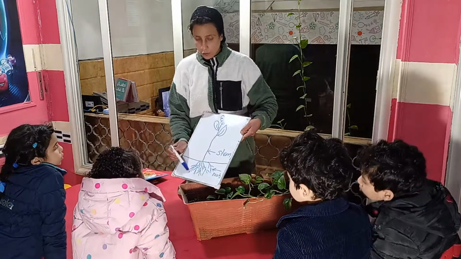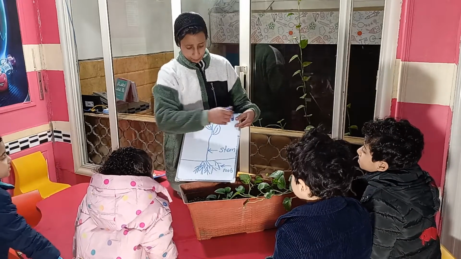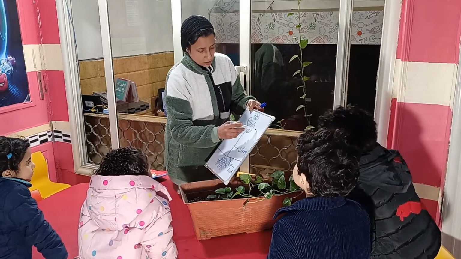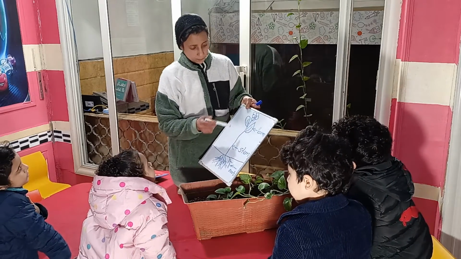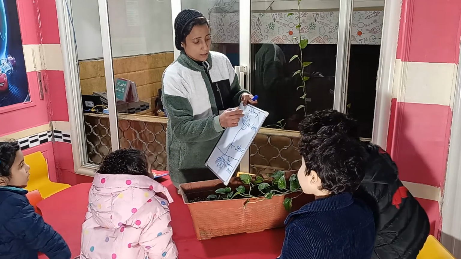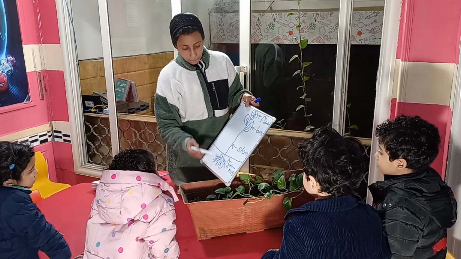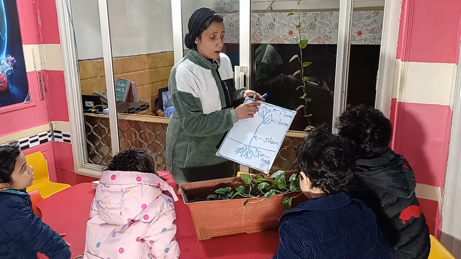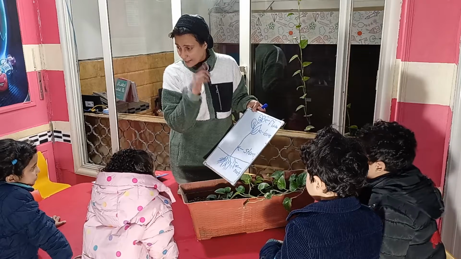So this part is roots. Stem. And these are leaves. Flower. Roots are under the soil, so we can't see them.